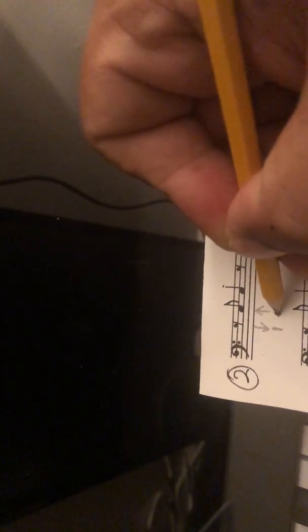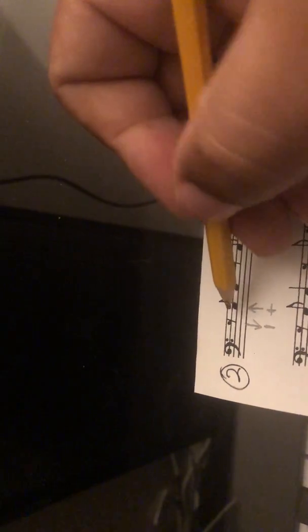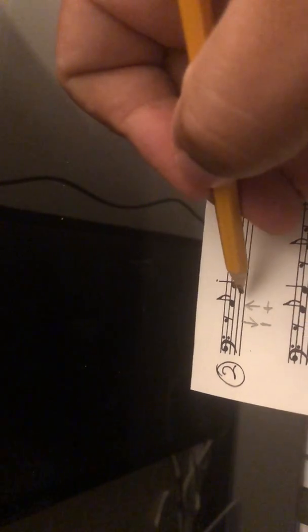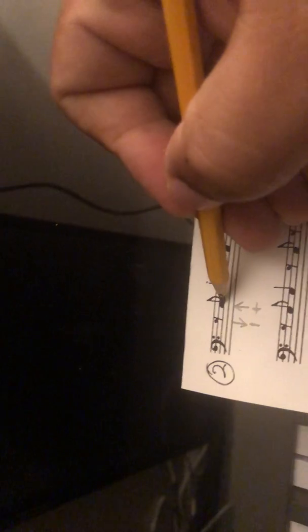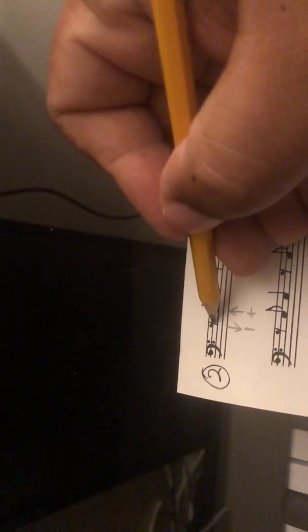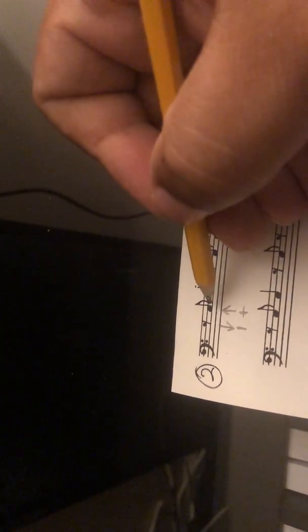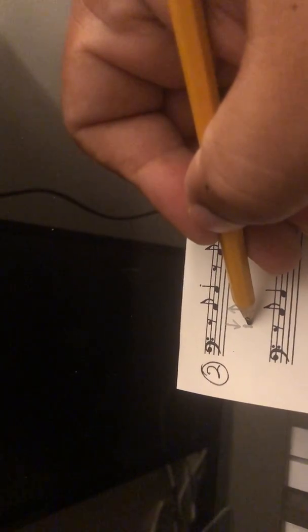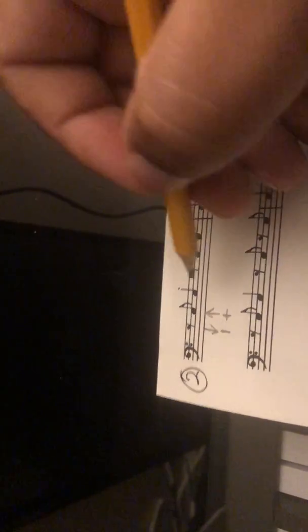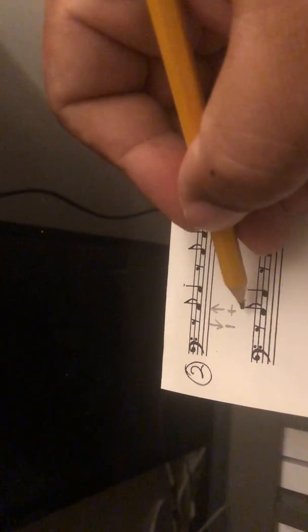Remember, this is a single eighth note and this is a single eighth rest. The single eighth rest gets half a beat. Single eighth note gets half a beat. First part of beat 1, second part of beat 1. See how that works? Half and half equals 1 full count.